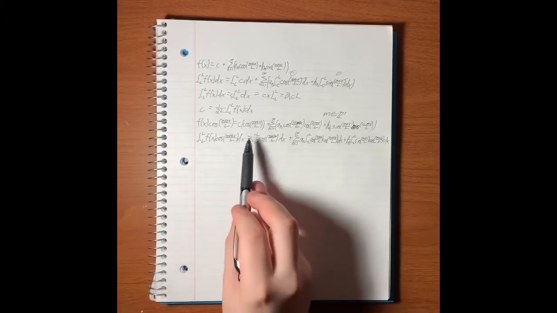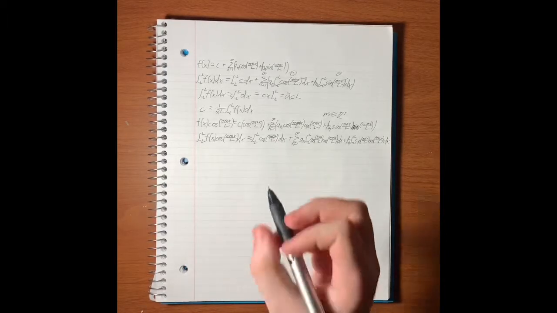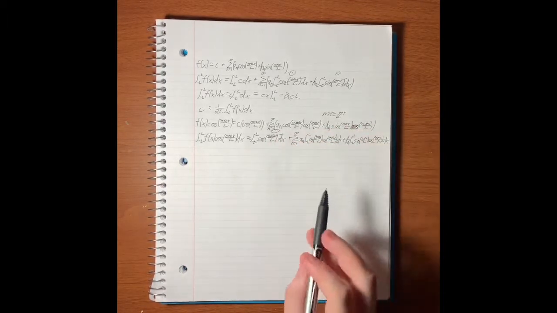Now that we have these, we know from negative L to L, cosine pi mx, where m is a positive integer, we derived that like we said. This is going to evaluate to 0.